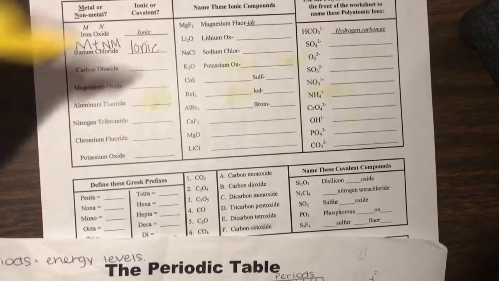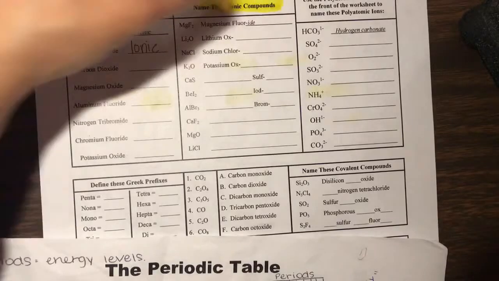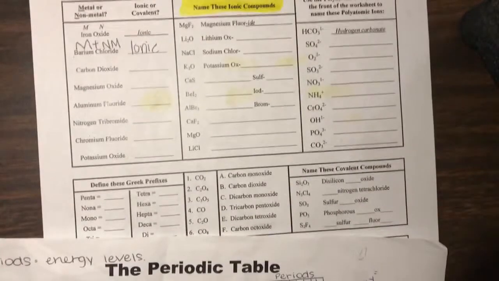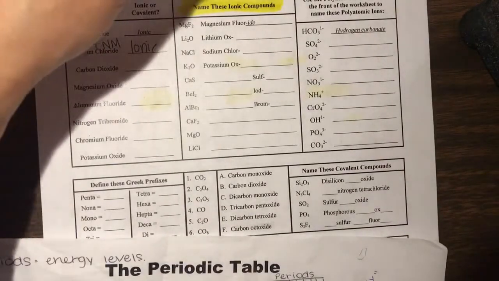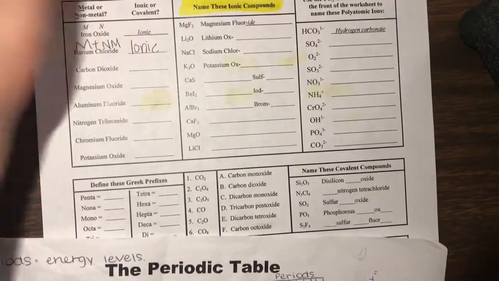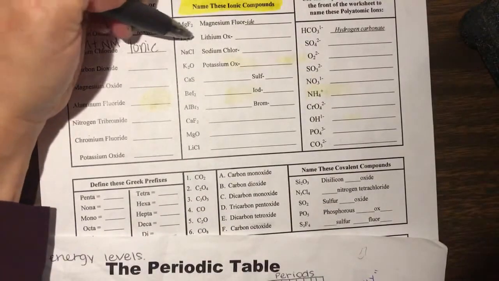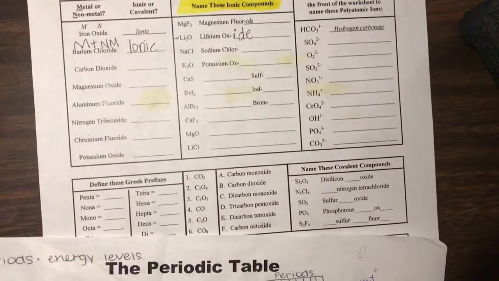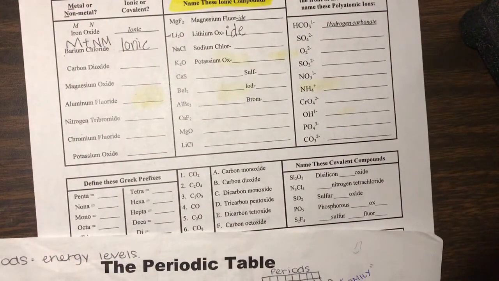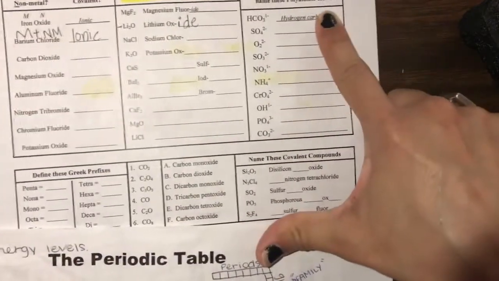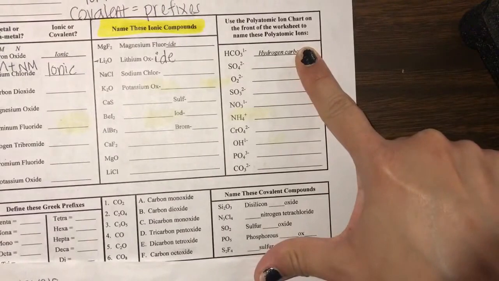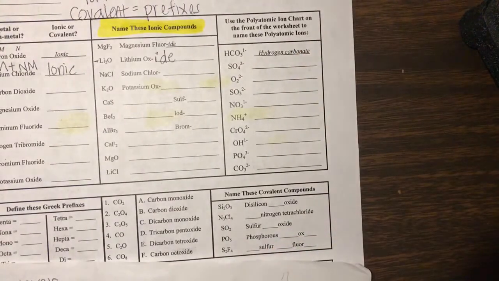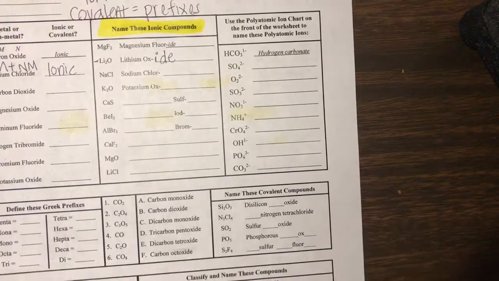And then this very middle portion, it says name these ionic compounds. So you already know it's ionic. And if it's ionic, what does it end with? Ide. So this one, they started for you, lithium oxide. Because if it's ever ionic, you end with ide. This portion over here, it says use the polyatomic chart. So that's what you would do. You get on your periodic table, flip it over to where it says polyatomic.